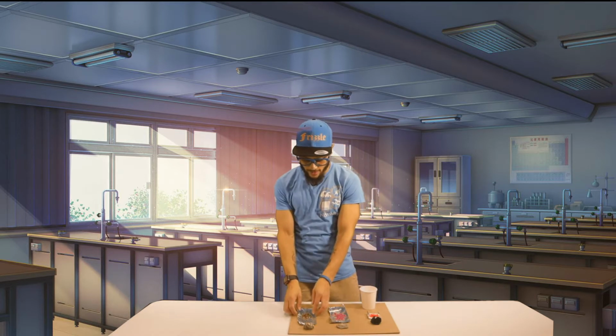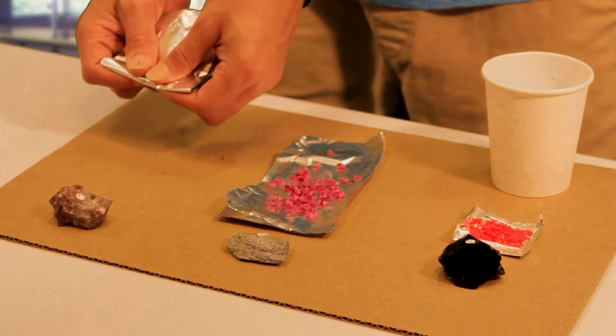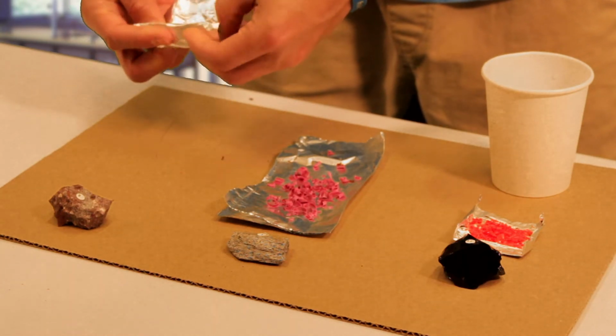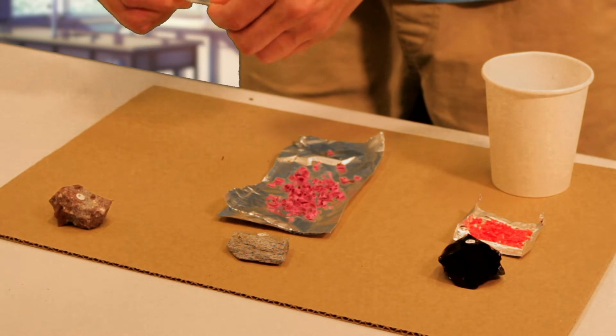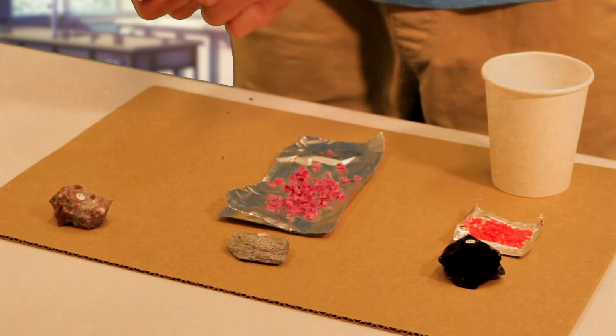So we're going to take our crayon here and we're just going to fold it. And then we're going to fold it again, and again, and again. We're going to press as hard as we can. Press it together.